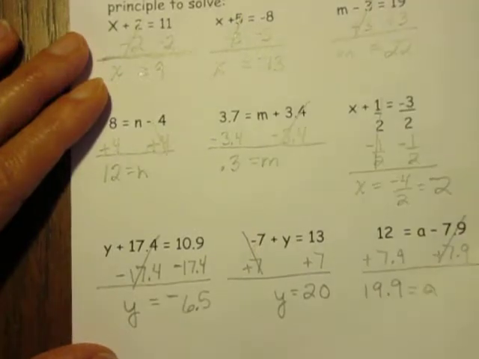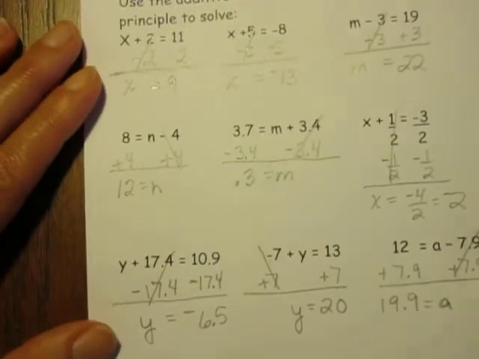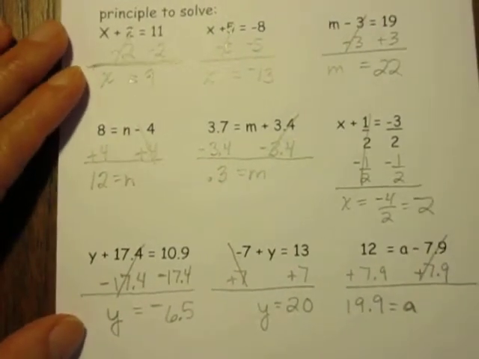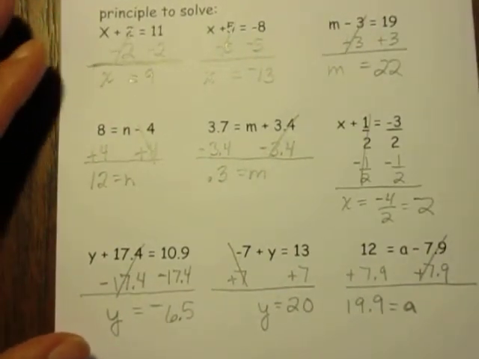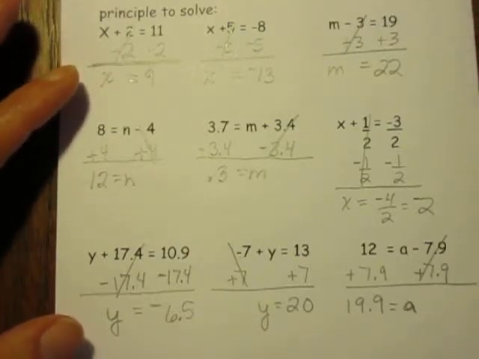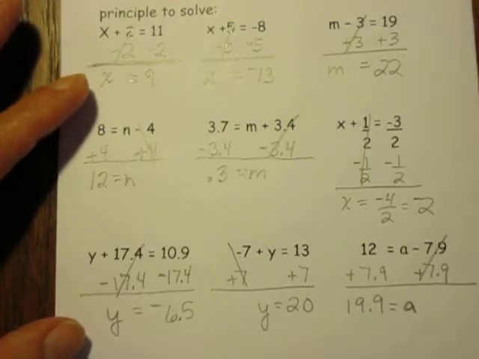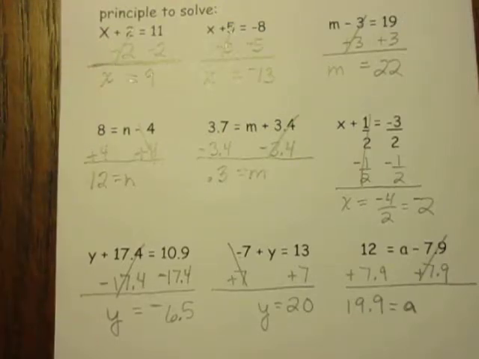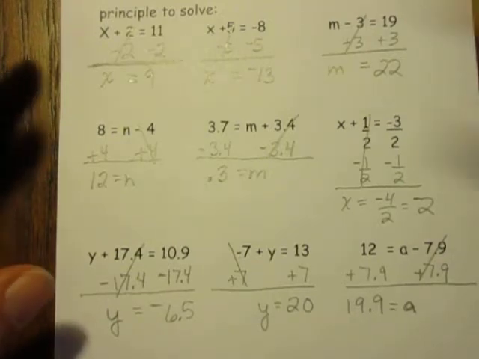Okay, so those are very basic examples where you are working with just one single operation, and that is the addition principle, using adding and subtracting or the additive inverse property to get your variable isolated on one side of the equation. Again, the questions you ask yourself is, where's my variable? Which side of the equation is my variable? What is connected to it? And then how do I undo that? Using the opposite sign. And then you go about doing that.